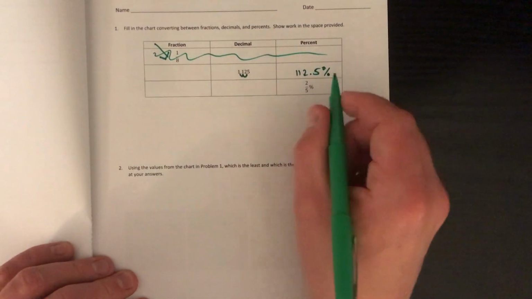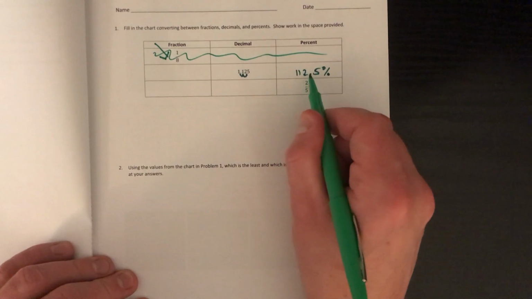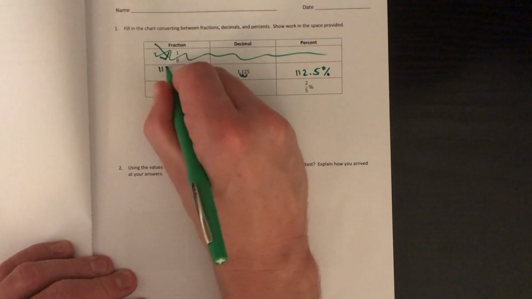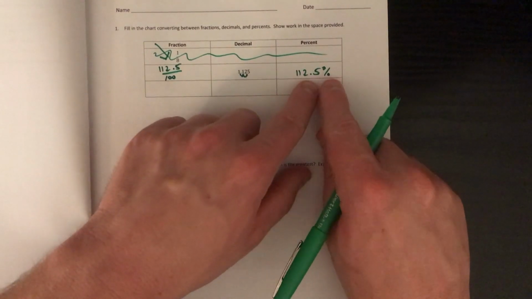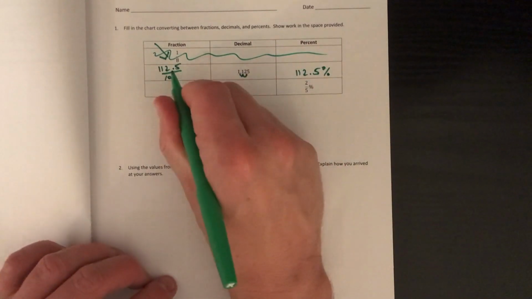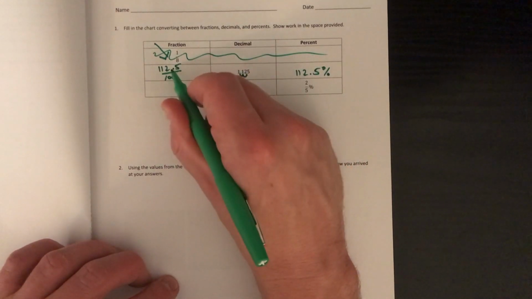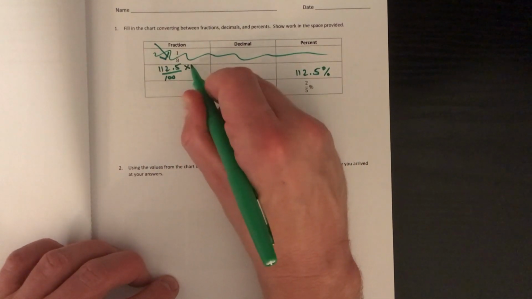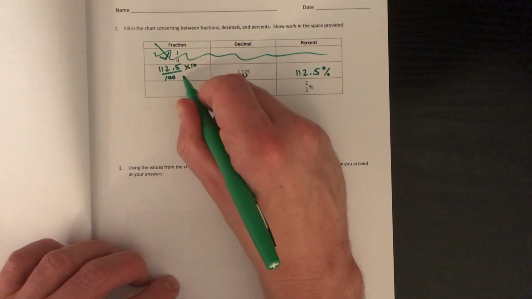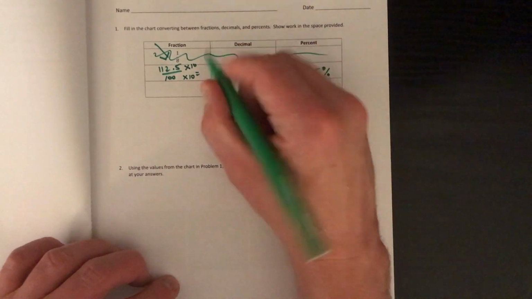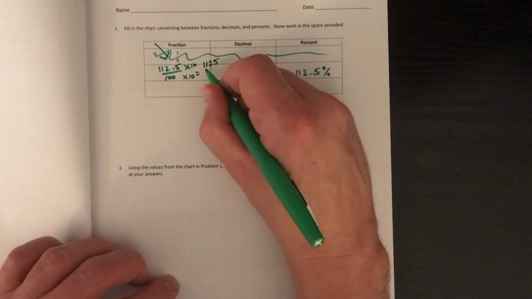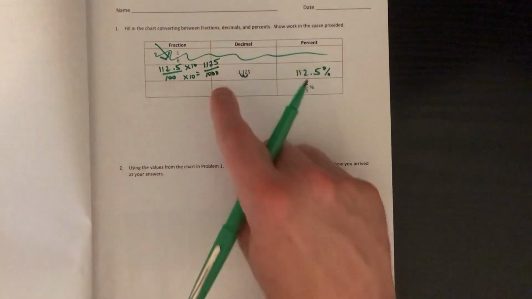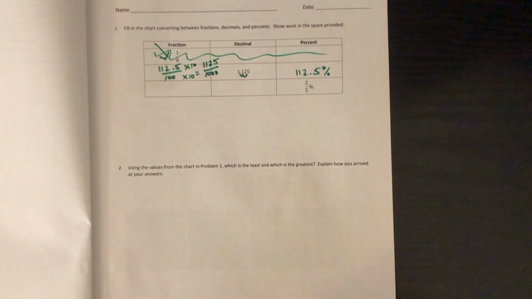And if I want to write this as a fraction, well, I could write it as 112.5 over 100, right? Because that's what this percent sign means, divide by 100. But then I don't want to have this 0.5 up here, so in order to move the decimal one more spot to make a whole number, I'll multiply by 10 on top, but I also have to do it on the bottom, and I get 1,125 over 1,000. And then you'd have to simplify this one by dividing by 5 on top and bottom and all that stuff, but we're not doing that right now.